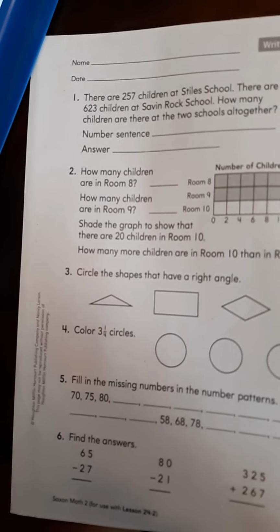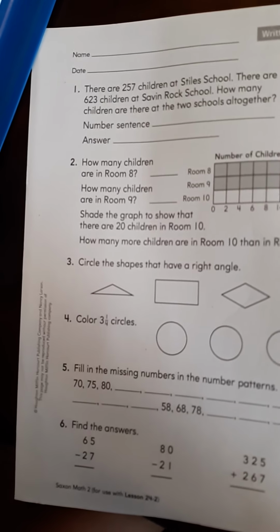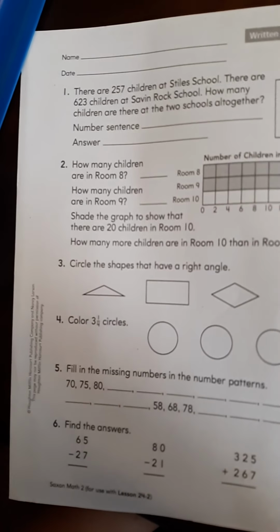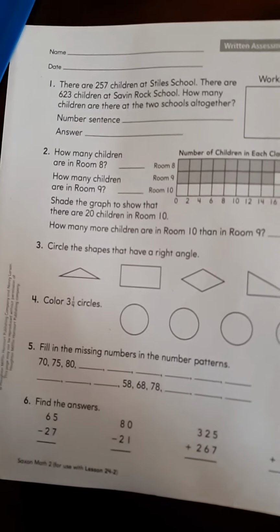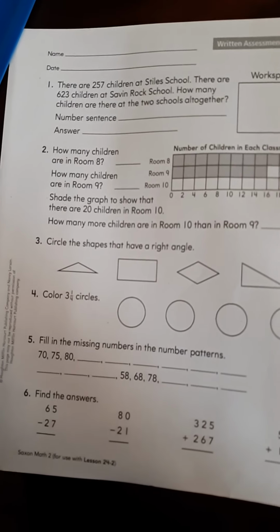Yours is very similar, and I'll read it to you, and then you can solve it. It says there are 257 children at Stiles School. There are 623 children at Savin Rock School. How many children are there at the two schools all together? So you have a workspace here, and then you write your number sentence and your answer. Not very different than the one that we did.